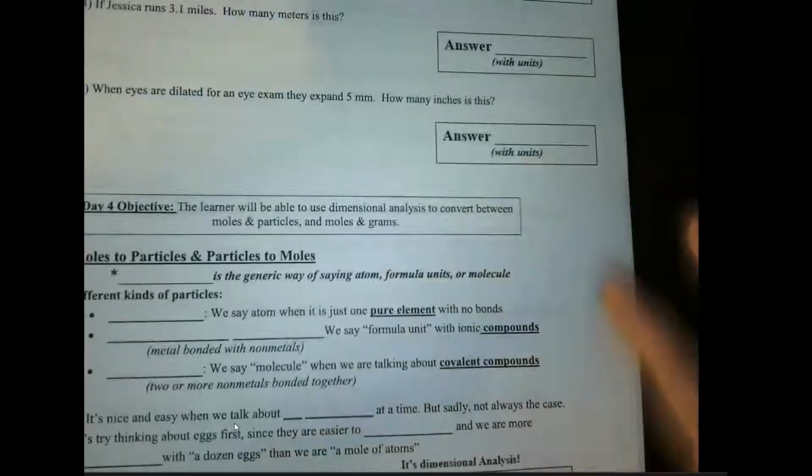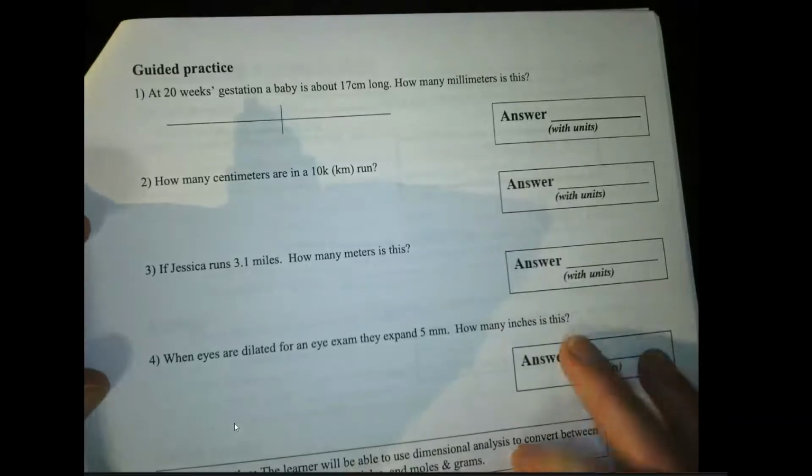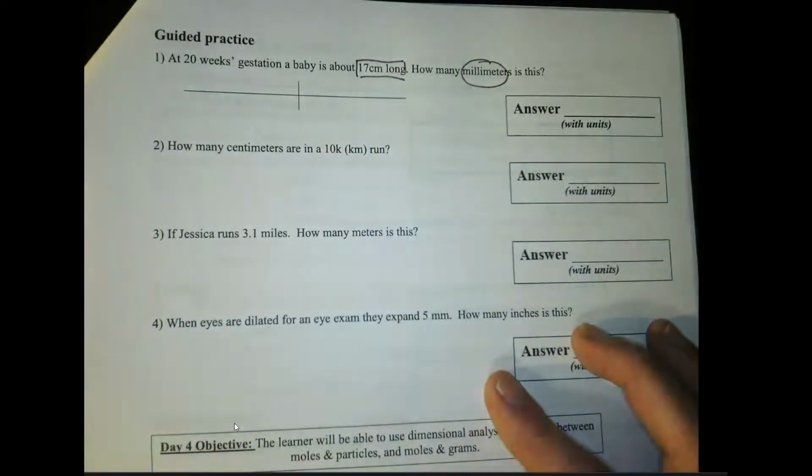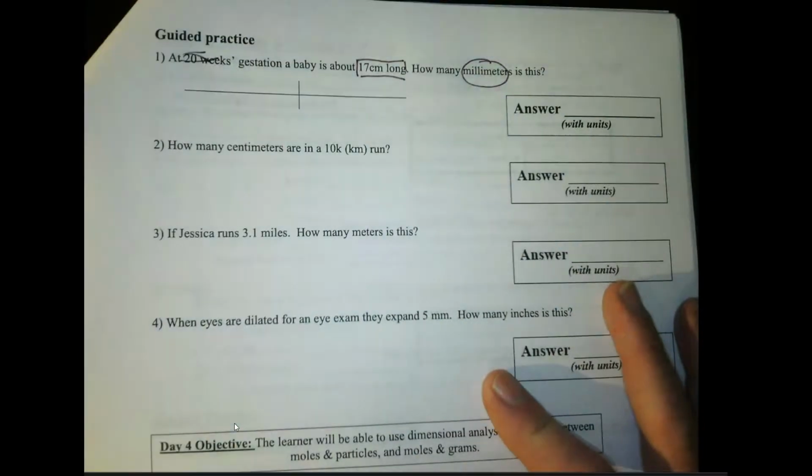Okay, so let's keep practicing. Next page, it says, at 20 weeks gestation, a baby is about 17 centimeters long. How many millimeters is this? I like this question because this gives you some useless information. Really, we're just trying to convert from, this is my given, 17 centimeters, and this is my unknown, millimeters. This 20 weeks, I don't need at all, so you can cross that off.